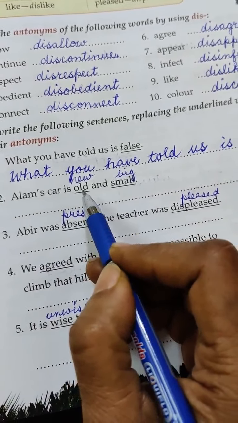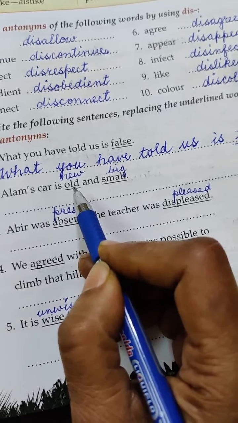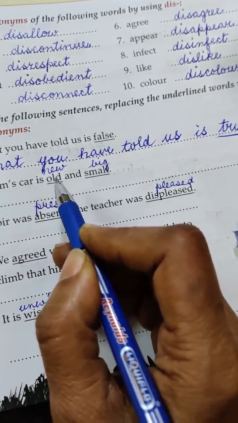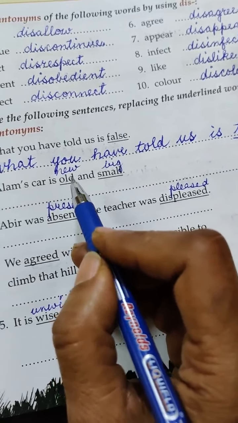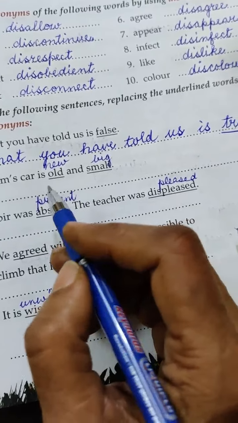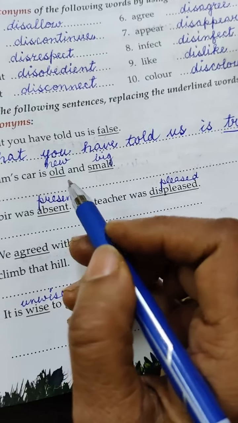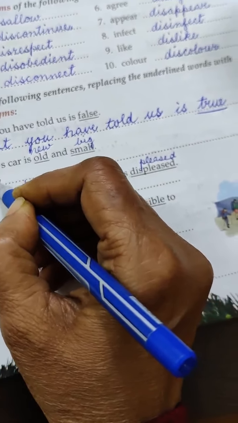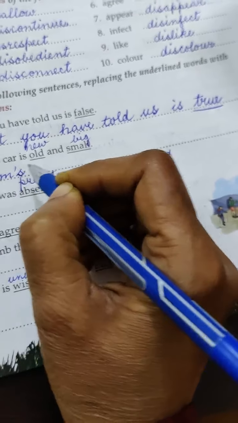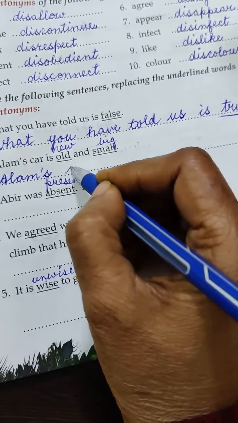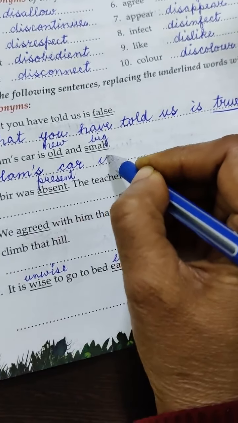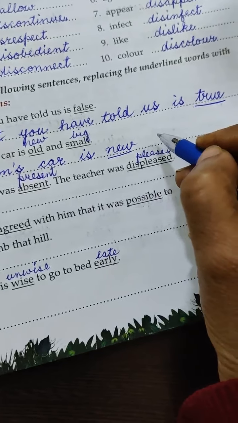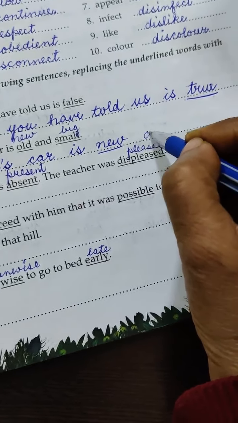Another sentence is, see, Alan's car is old and small. Now see here, old car cannot be young. You know very well. So here, old means purani. Purani का opposite हुआ नया. So you will use this new. You cannot use, you have seen that old का opposite young है, so you will write this. No. According to the sentence, you have to write the opposite. Alan's car is new and big.